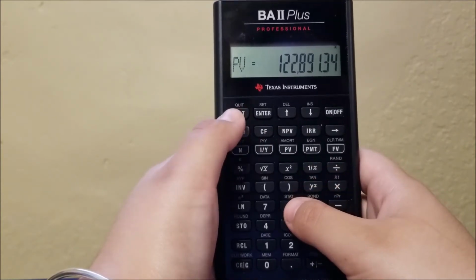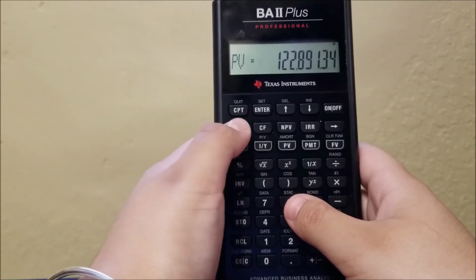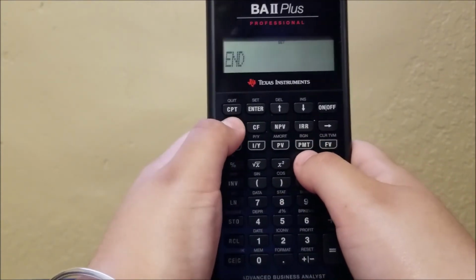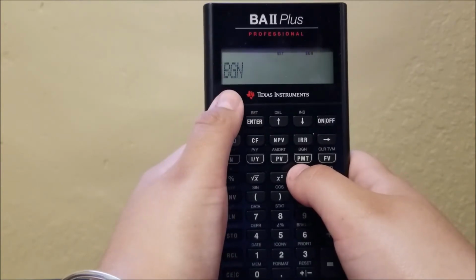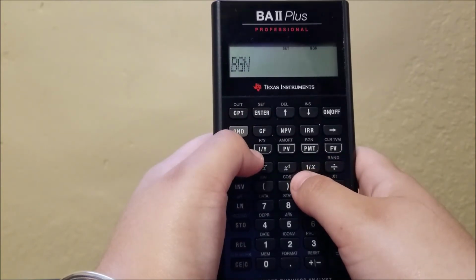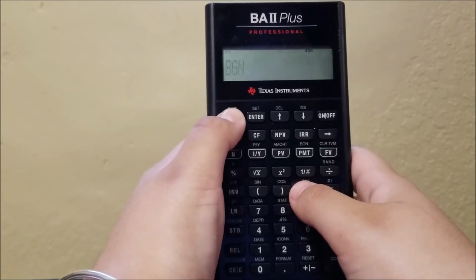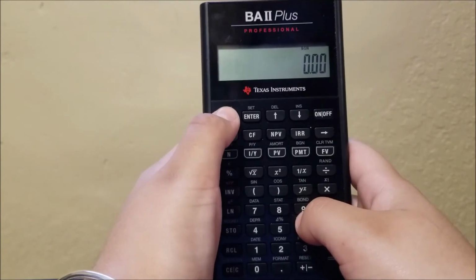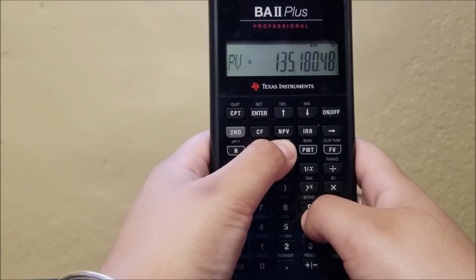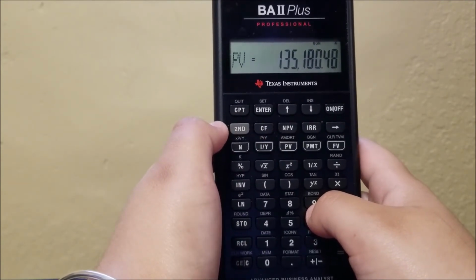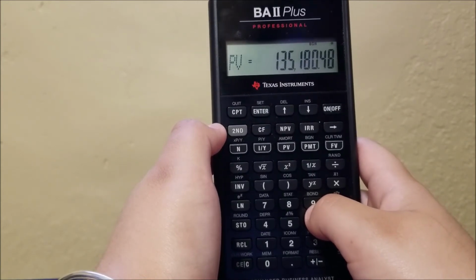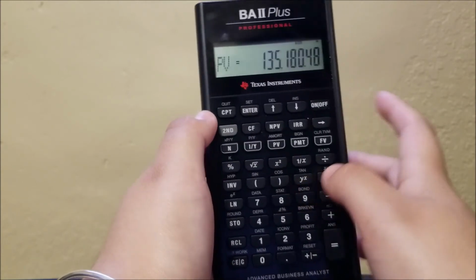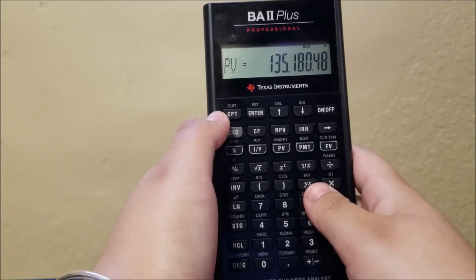So we're going to set the beginning of the period by going to second, beginning, and then second set. So now we're at the beginning of the period, and we're going to return to the calculator. So we're going to put second quit, and then compute for the present value. And now we have 135,180.48 as our answer.